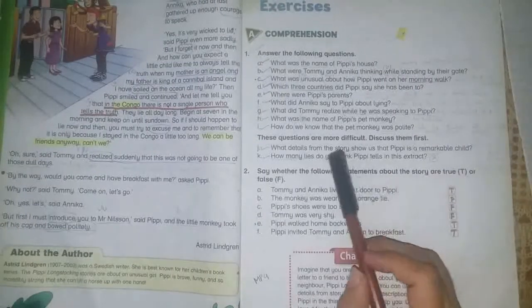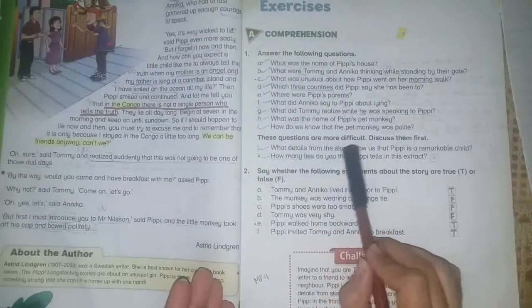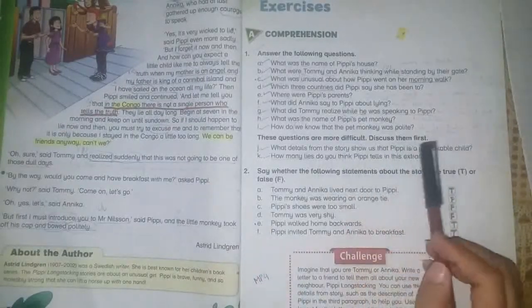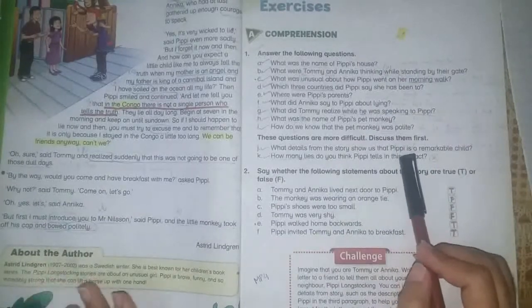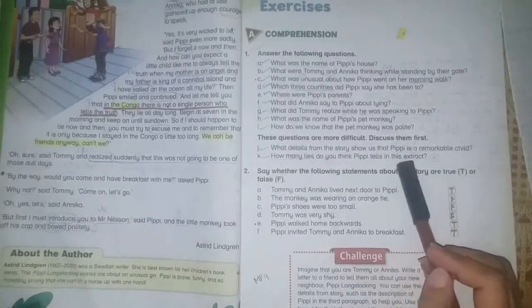Okay, so now let's come to the other two questions, but before that there is a note. These questions are more difficult. Discuss them first. But I hope that these two questions would not be that difficult for you because you have read the chapter and the explanation is also done, and I know that you are very, very good students. So I hope that you can do it.